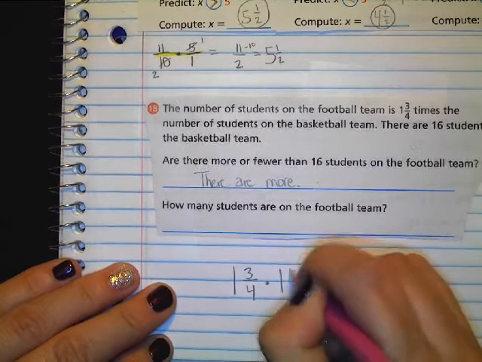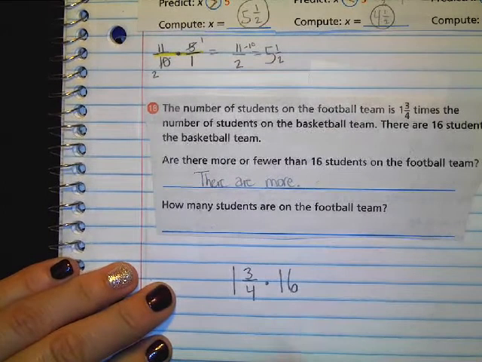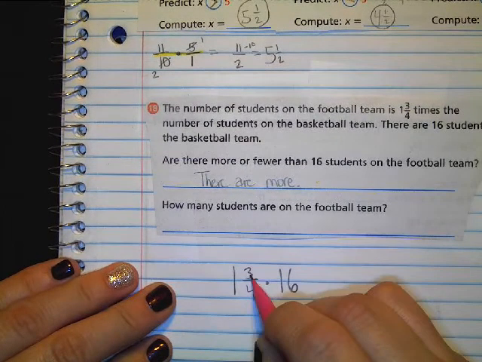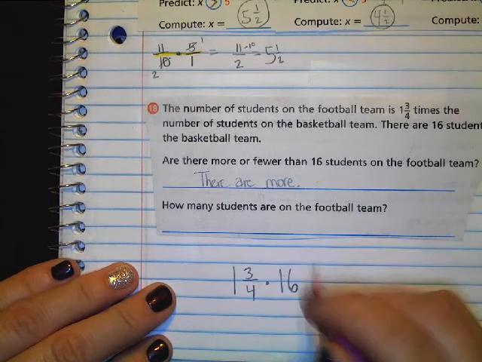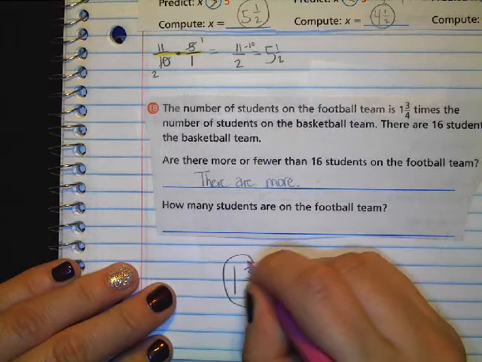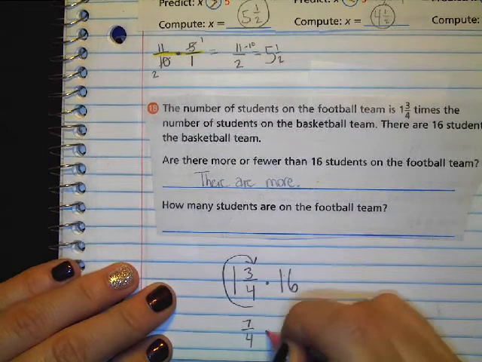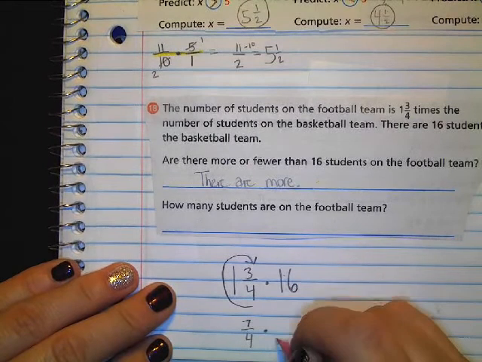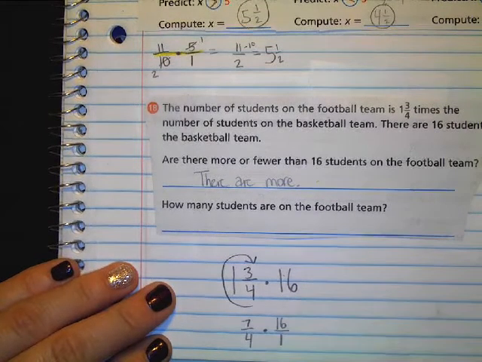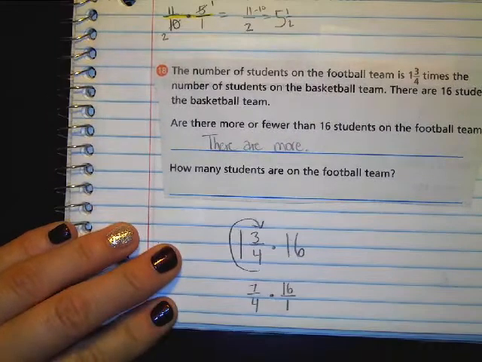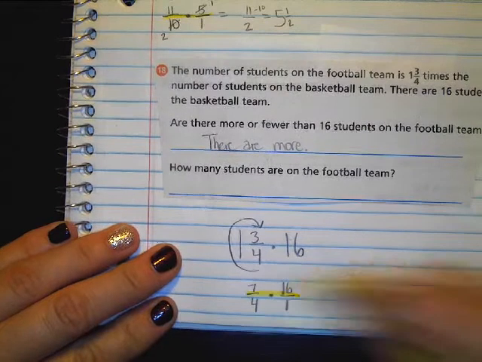Because, right, they're going to have 16 because that's 16 times 1. So the problem is this. It's 1 3/4 times 16. So they're going to have 16 plus some more. So now we're solving that. So we're going to multiply then add. 4 times 1 is 4, plus 3 is 7 over 4.